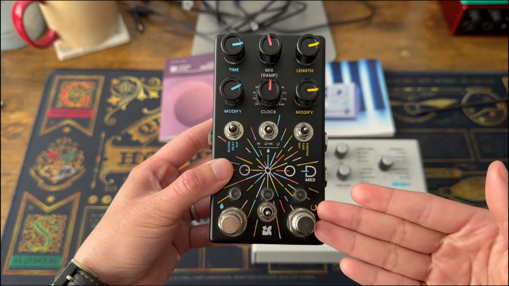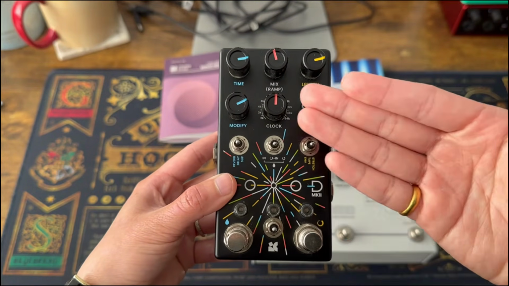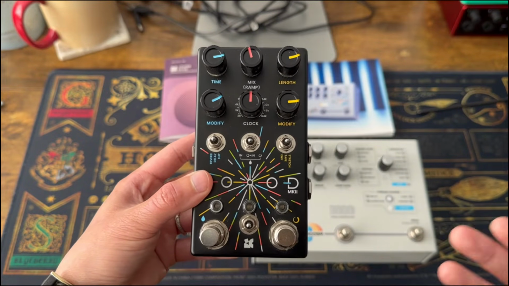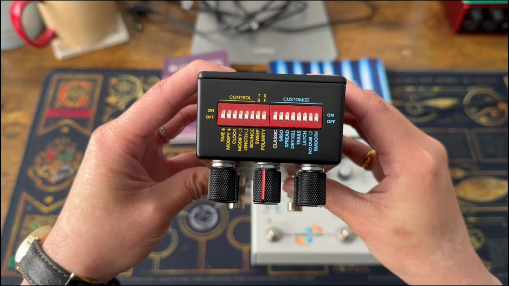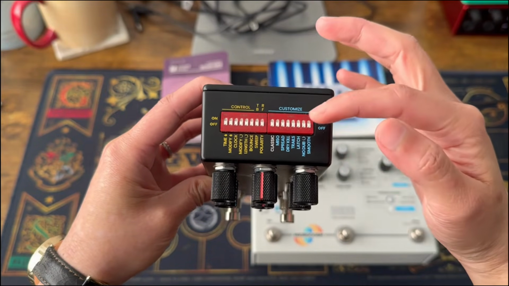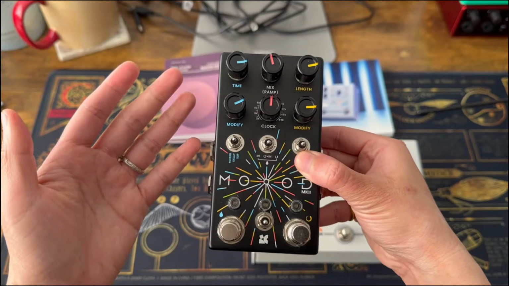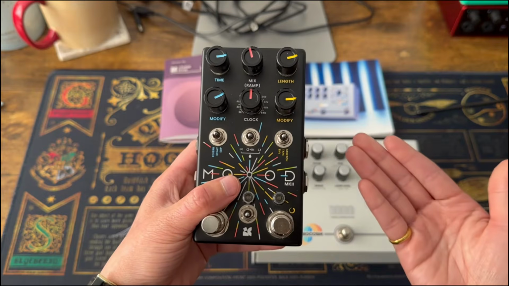You can record the micro looper to the effect or after the effect, so you will have so many combinations to create unpredictable soundscapes. And you will also have some custom dips right here. You can just twist them around and play with different settings, so you will have endless possibilities on this one.